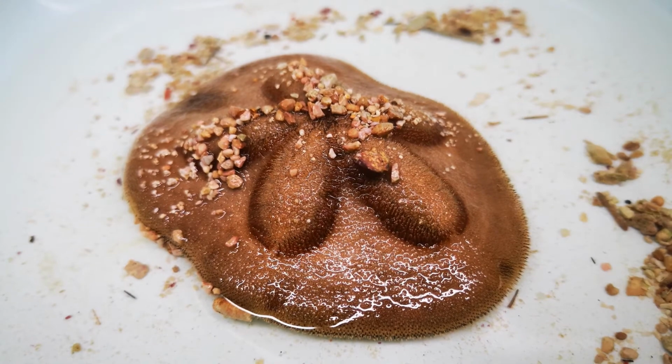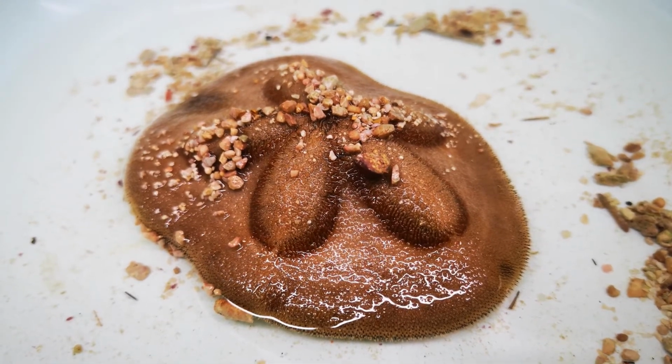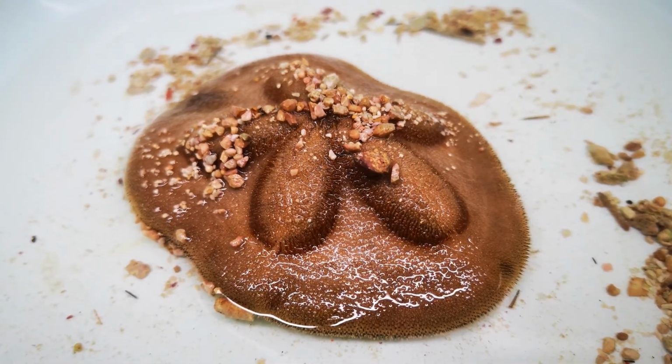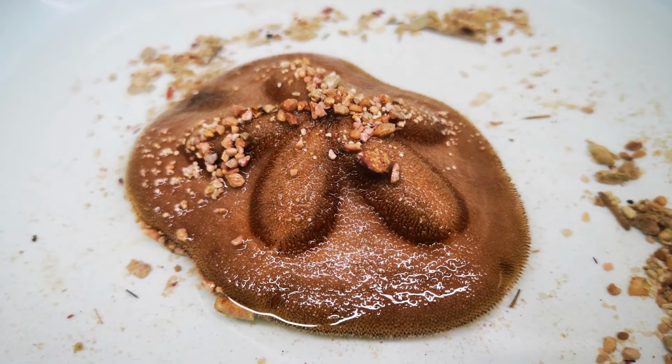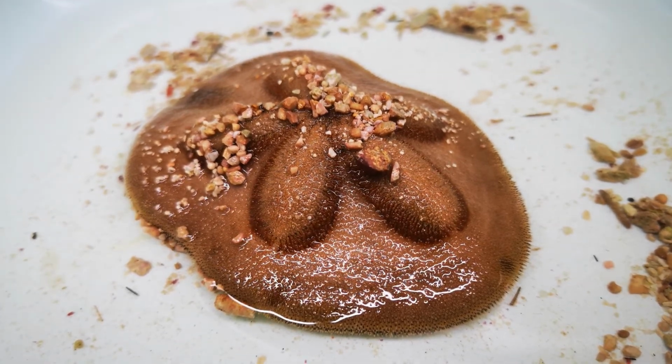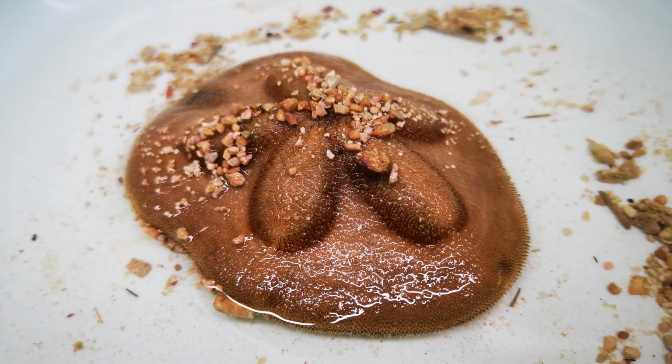The animals grouped under the name irregular sea urchins, formerly the subclass Irregularia, which also include the sand dollar and the heart urchin, differ significantly from the typical sea urchins.